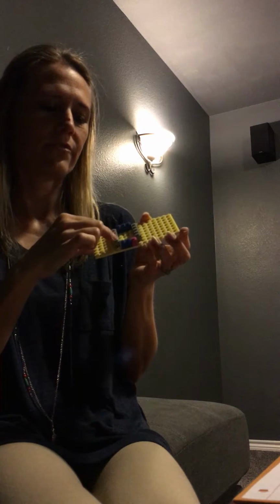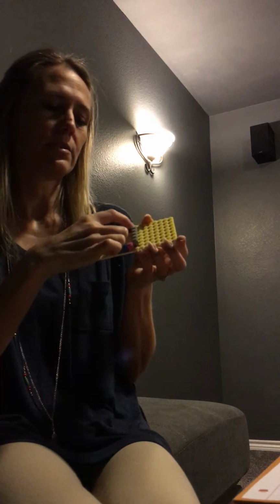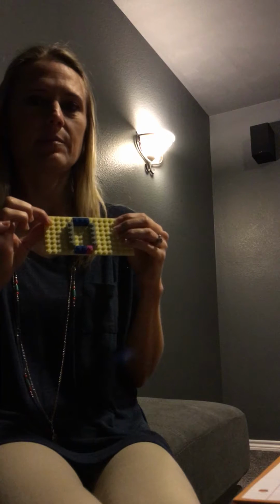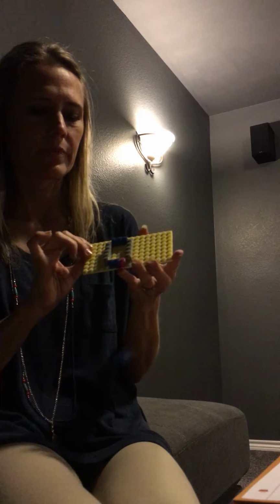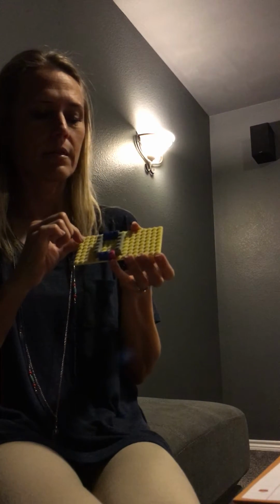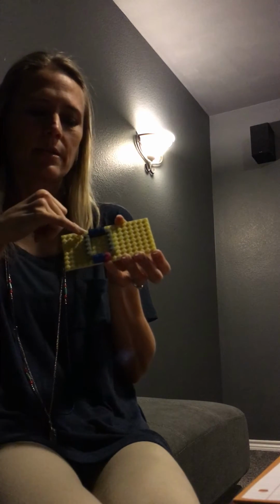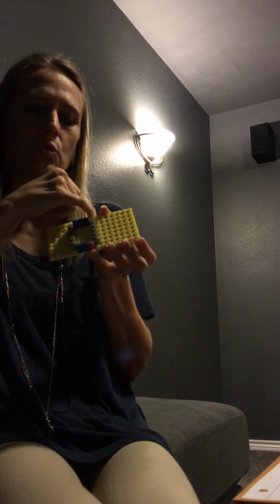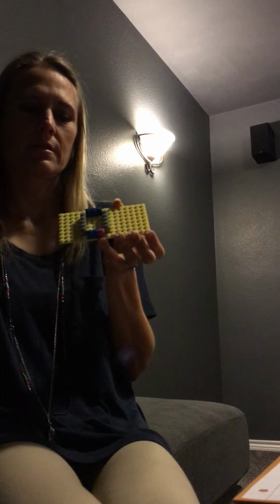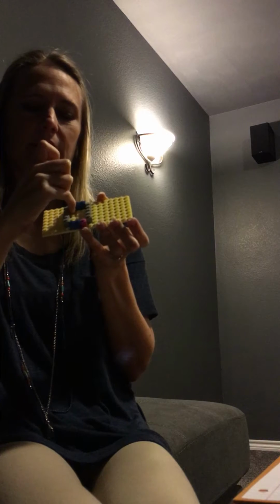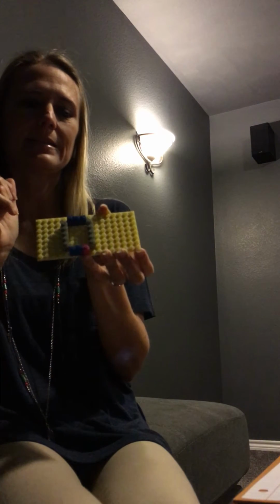1, 2, 3, 4, 5, 6, 7, 8, 9, 10, 11, 12, 13, 14, 15, 16. So the perimeter of this rectangle is 16 centimeters, or 16 units. I'll then explain that whenever they are putting the Legos on the Lego base, there will be empty corners. And this is because when we are finding the perimeter with these, the perimeter that we're finding is for the rectangle that's formed inside.